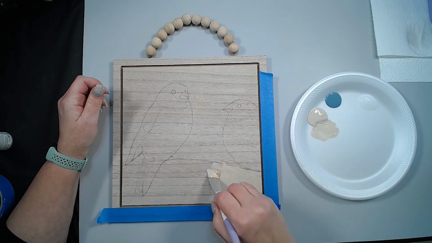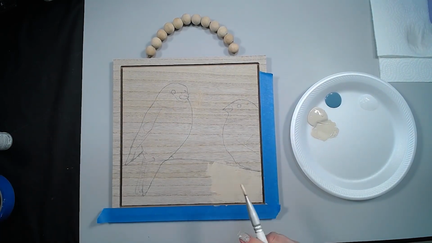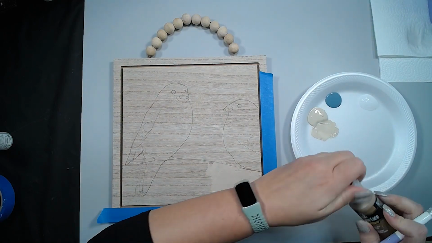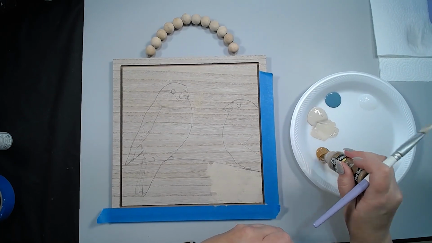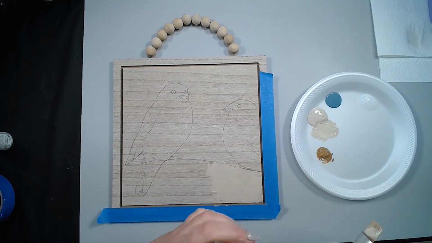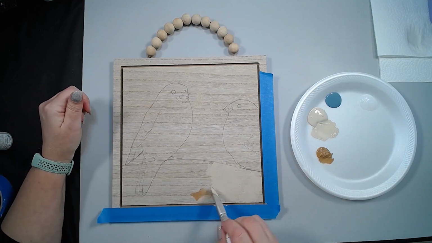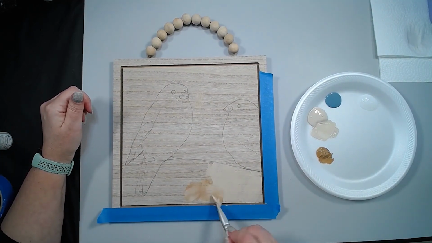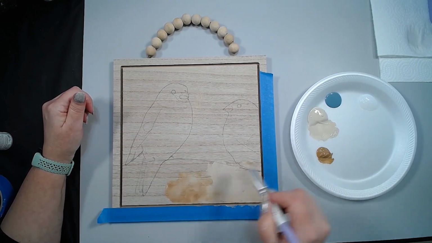Okay, so let's go ahead with our linen. And I'm going to put out just a little bit of coffee latte as well, just so I can get a little darker down here towards the bottom. Pick that up a little bit, and we'll start slip slapping that in here with the linen.